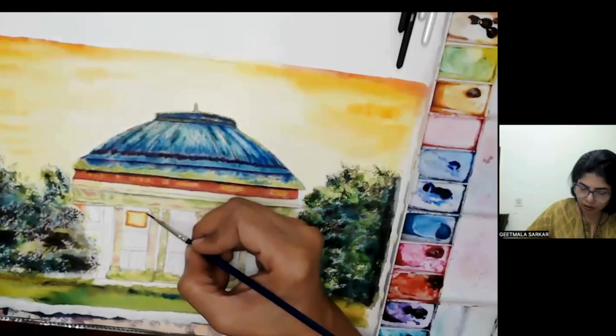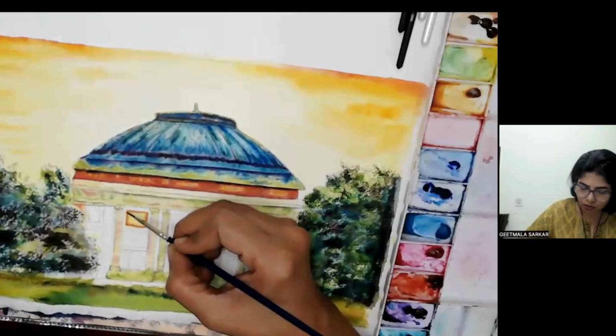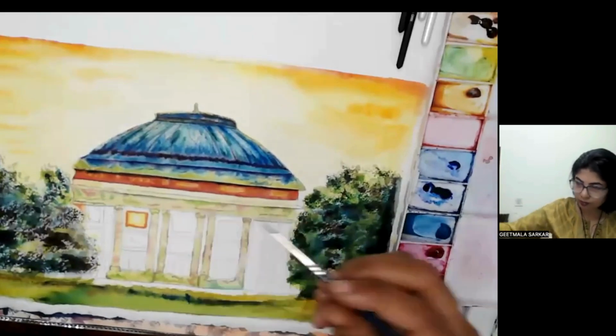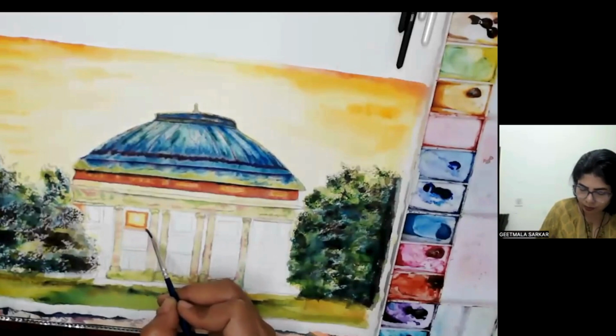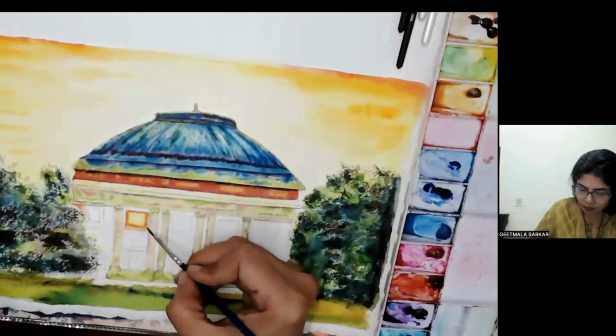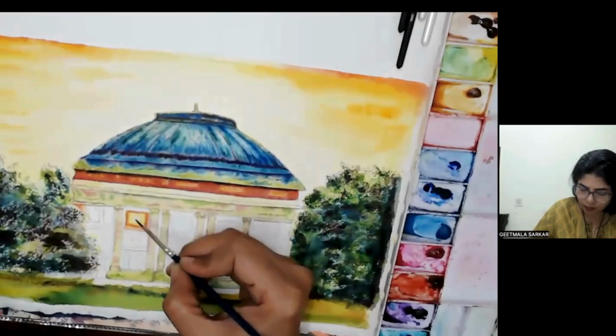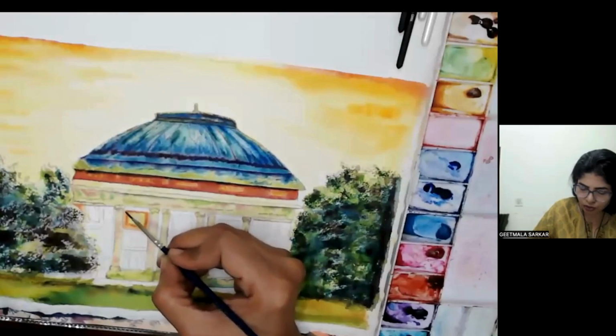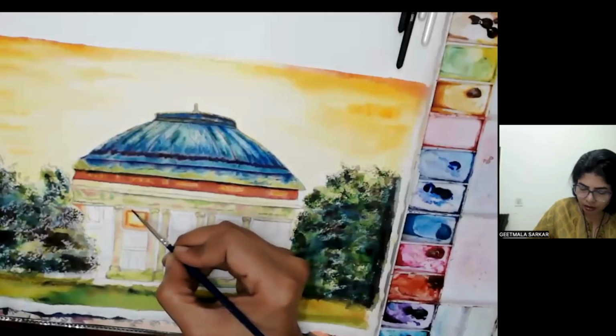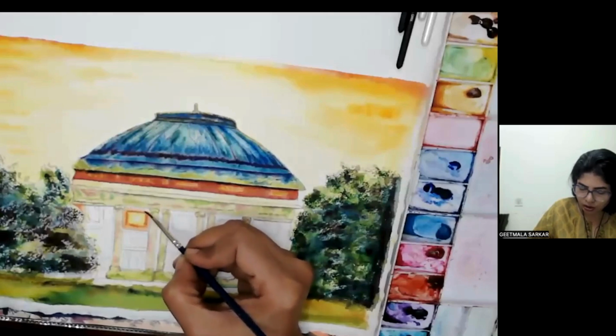The color will spread a little bit, which is what we require. This is a realistic painting, and when I do that, I try to do a very small part.